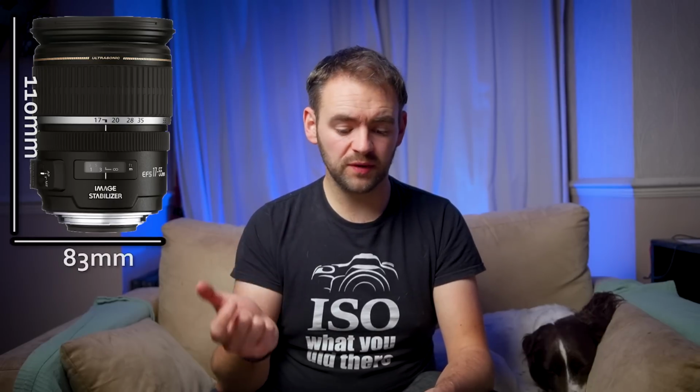And that would probably make this lens about the same size as the RF lens, just mounted onto this camera body. It's basic physics, you kind of can't get around it. And to prove that, I have got a list here of several other different lenses that we can compare everything up to. So for example, the Canon 17 to 55mm f2.8. That has a physical length of 110mm and a width of 83mm and weighs 645 grams.